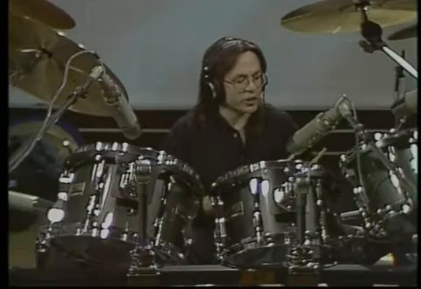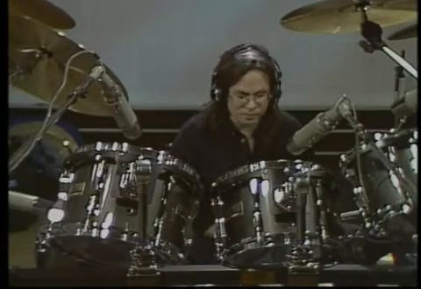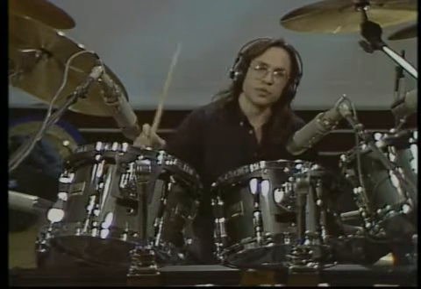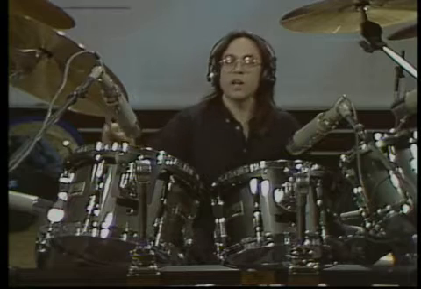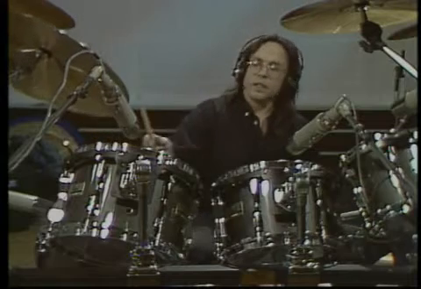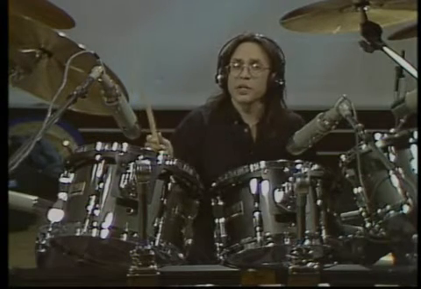Okay, and another shuffle groove that I like to play is one that for me comes from the jazz cymbal beat, which is the 1 ta ta 2 ta ta 3 ta ta 4 ta ta, 1 ta ta 2 ta ta 3 ta ta 4 ta ta. Now, I would recommend listening to some jazz albums and playing along just with your right hand.